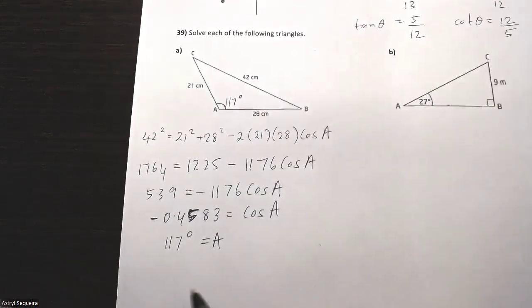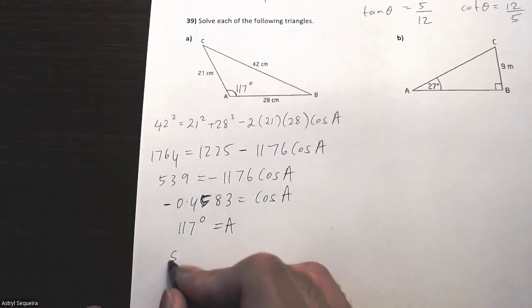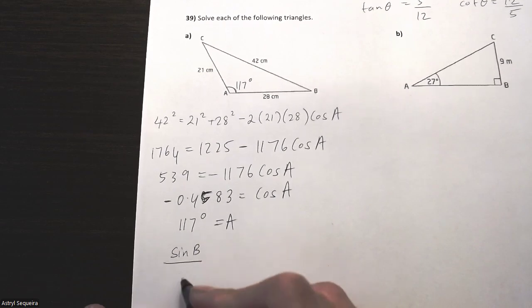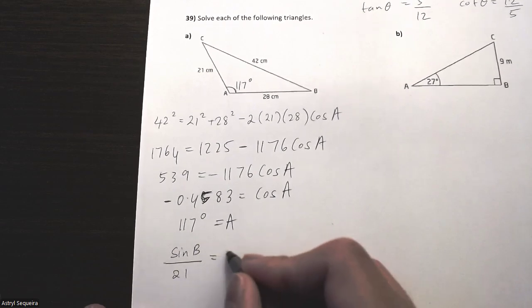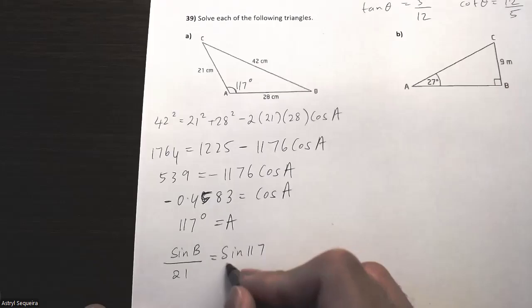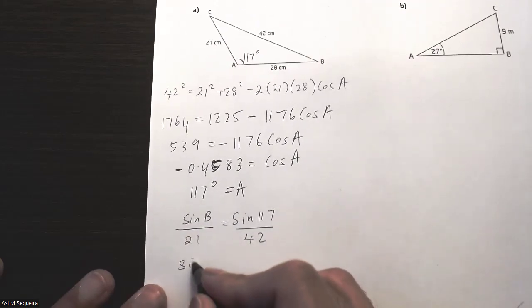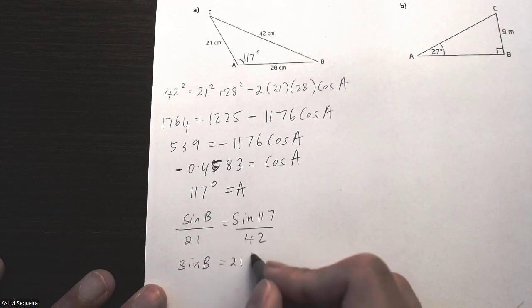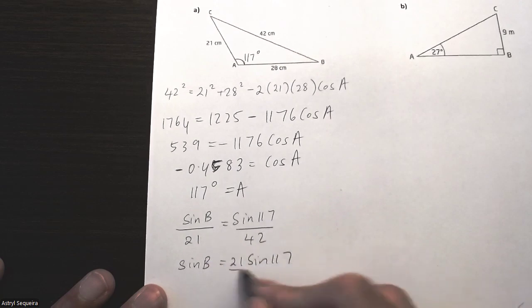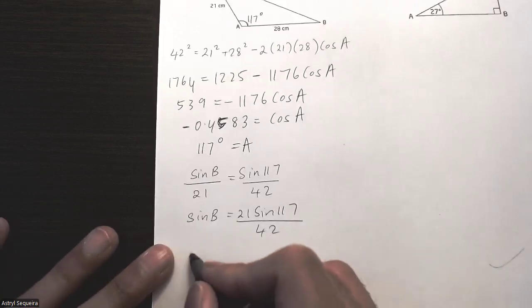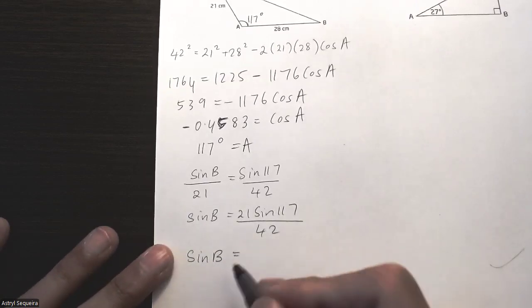I'll find angle B next using my sine law. Sine B over 21 equals sine 117 over 42. I'll cross multiply the 21 over. Then I'll put this in my calculator.